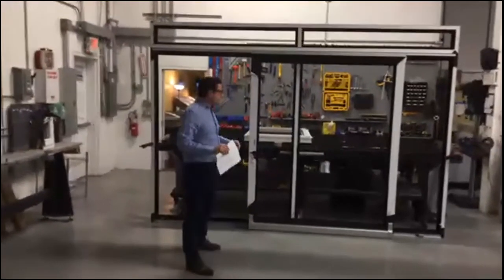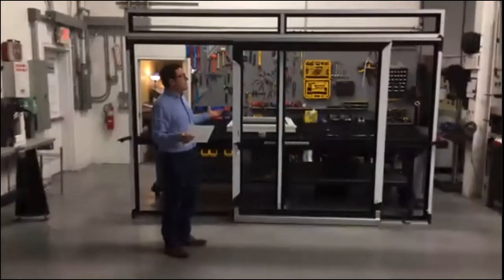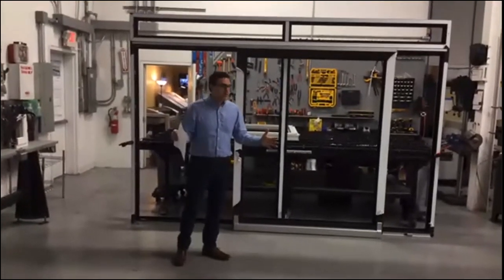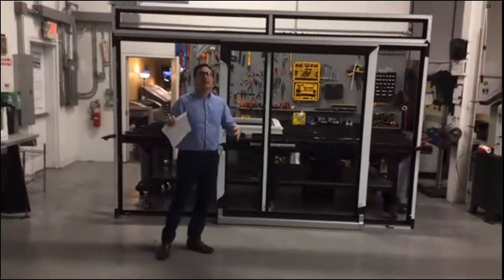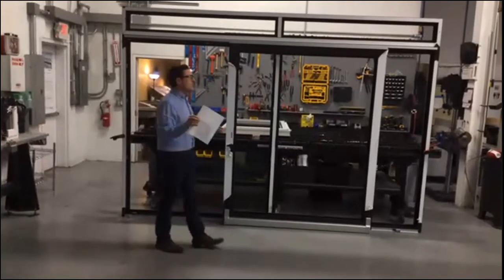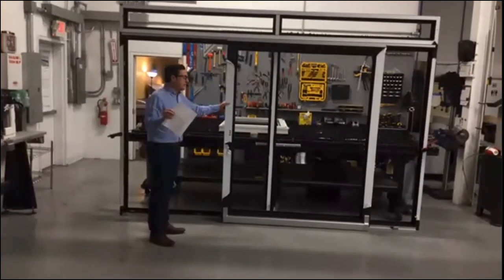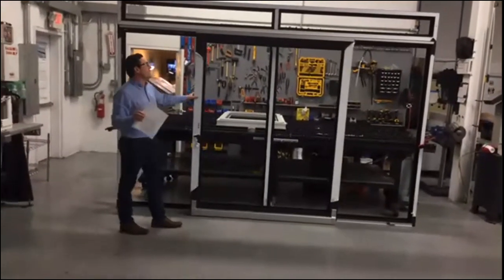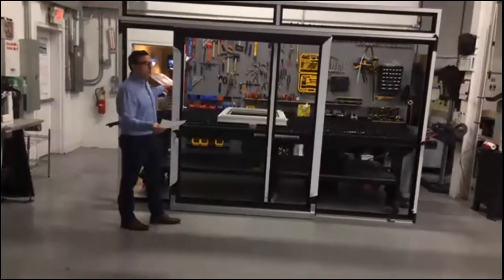What's nice about the parallel slide is that it's much more cost effective than the lift-in slide, and it's an extremely airtight solution. So it's great for passive house because it's as airtight as our window system.